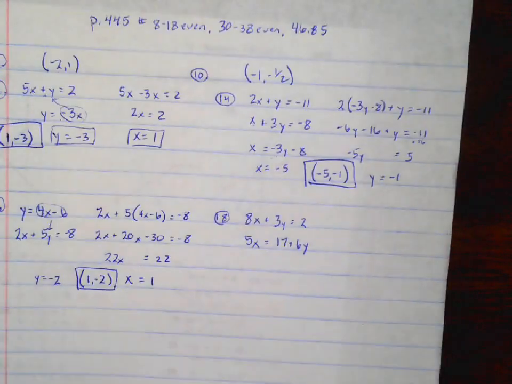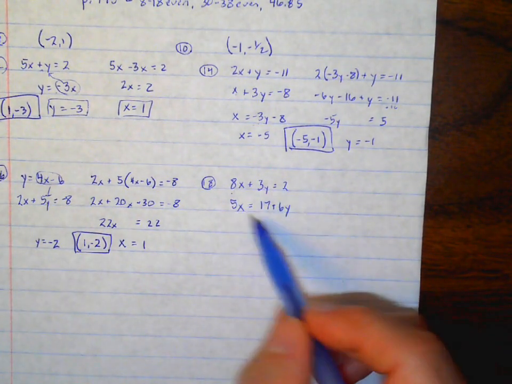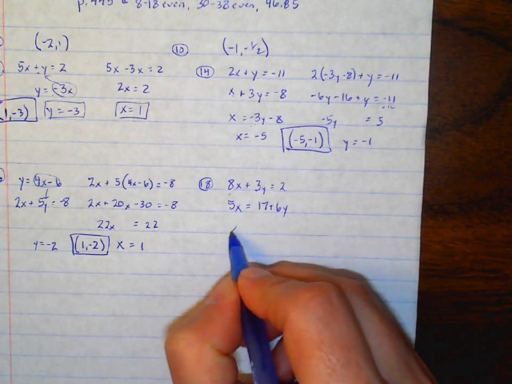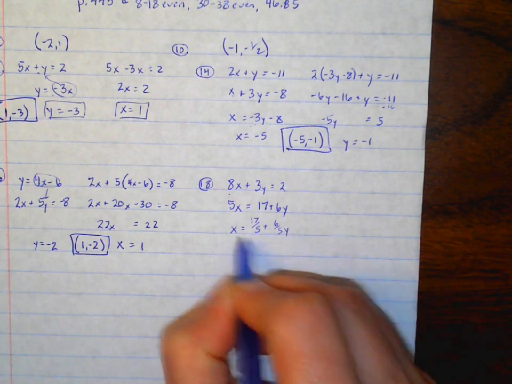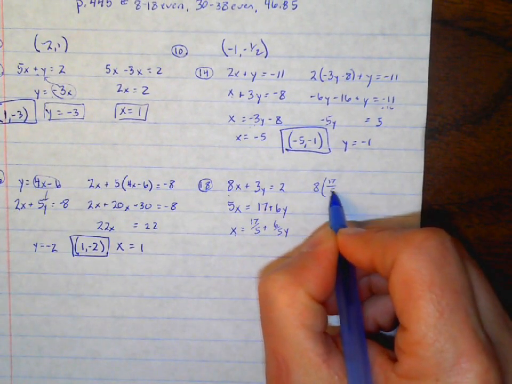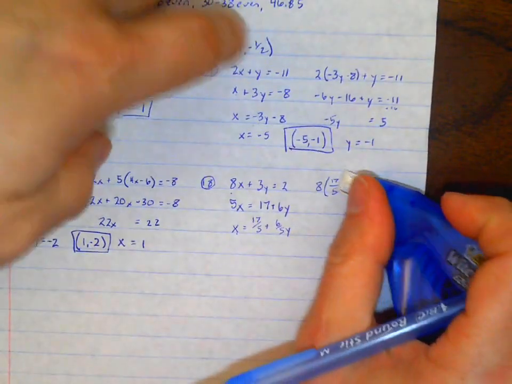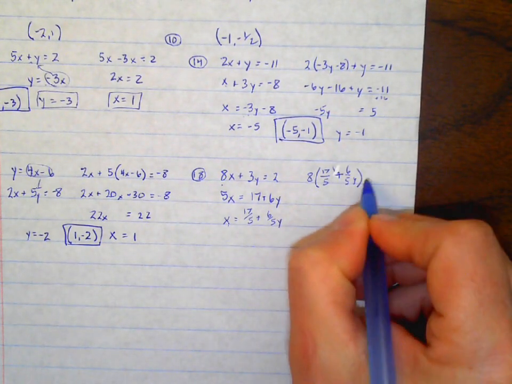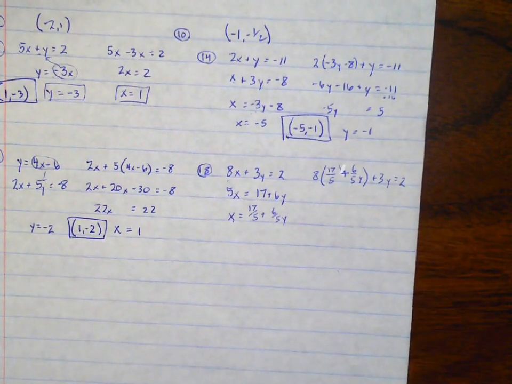Number 18. Okay, so nothing that's really easy to solve for as far as your x's and y's, so we're going to deal with some fractions here, but that's okay. I'm just going to divide by 5 here. So there's my x. I'm going to take and plug it in here. So I have 8 times this x. Okay, and I'm going to have to multiply through here.